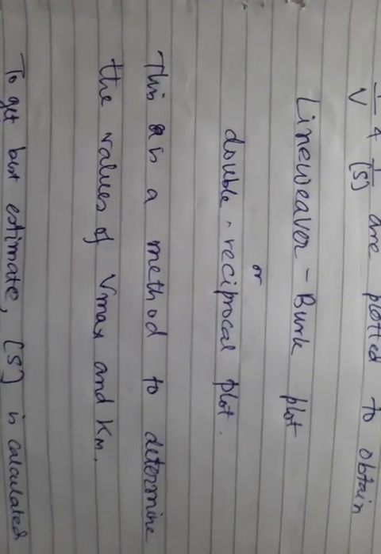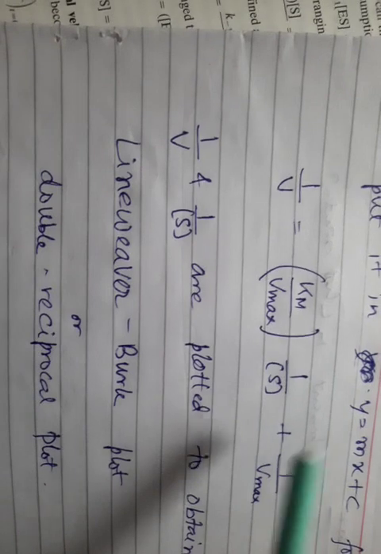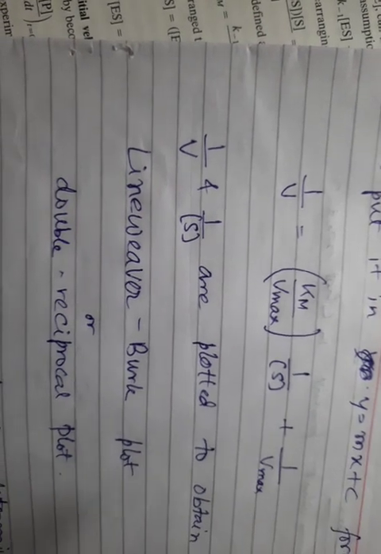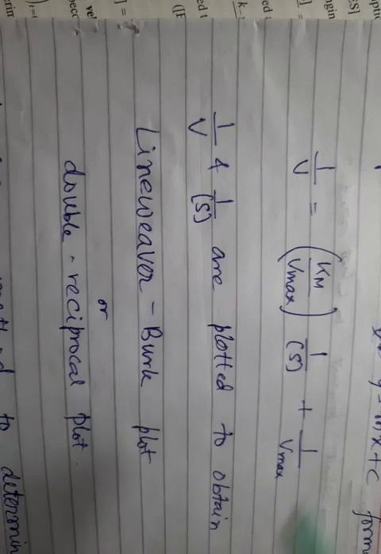This is a method to determine the Vmax and Km. From the y-intercept we can get the Vmax, and from the slope, since we know this already, we can calculate the value of Km.